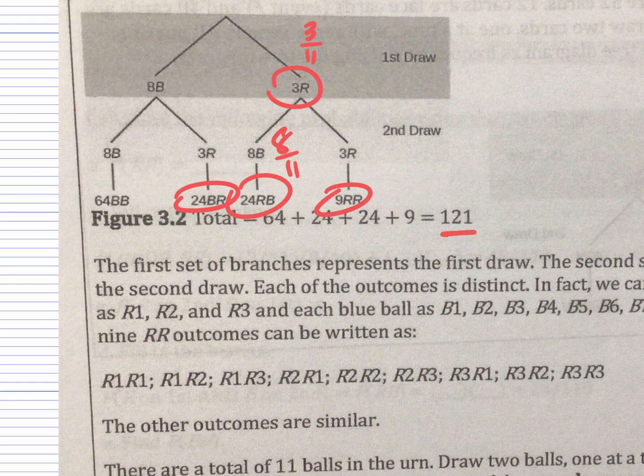So if we get B on the first draw, that only happens 64 plus 24 times. And none of the first draw, where B is first, have an R on the second draw.